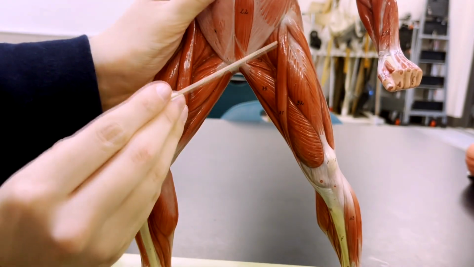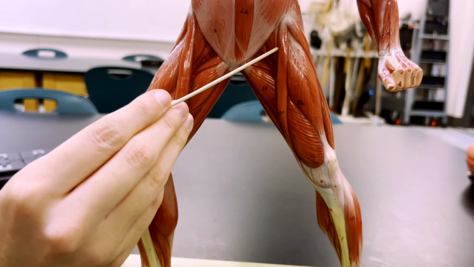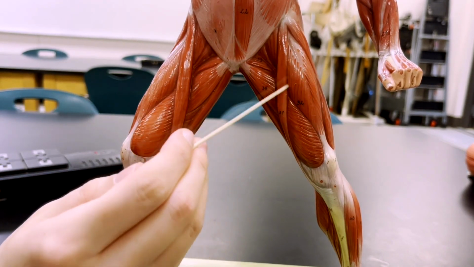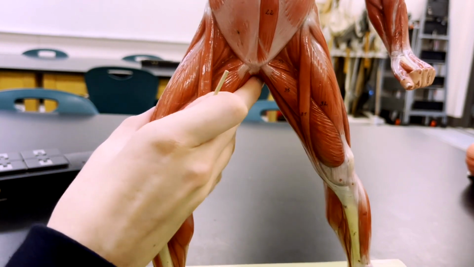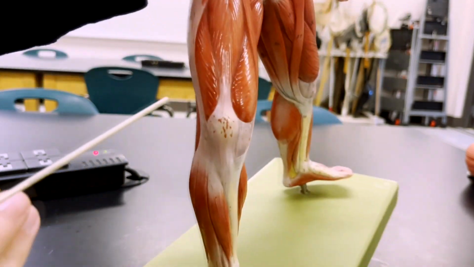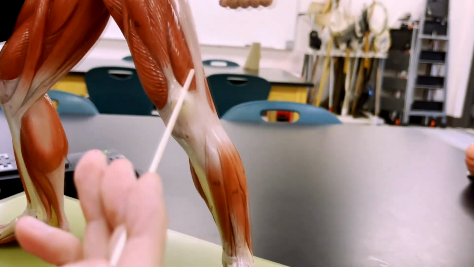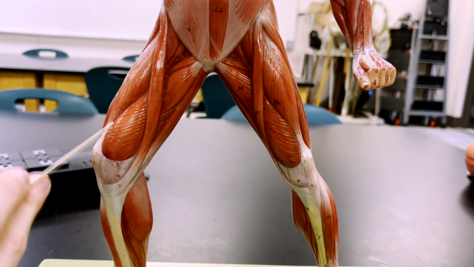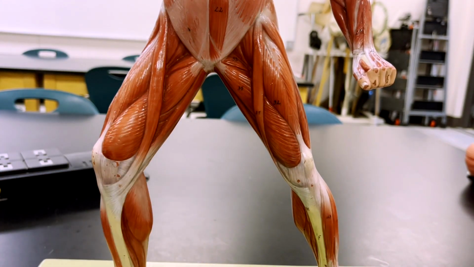We're also going to see our iliopsoas right here. And moving on, we're going to see our rectus femoris. That's going to be this muscle right here, and it would be this muscle right here on this side. We're also going to see our vastus lateralis. It'd be this muscle right here, or this muscle right here. And then we're also going to see our vastus medialis, which is going to be either this muscle or this muscle. Again, we cannot see our vastus intermedius because we'd have to reflect muscles on this model.